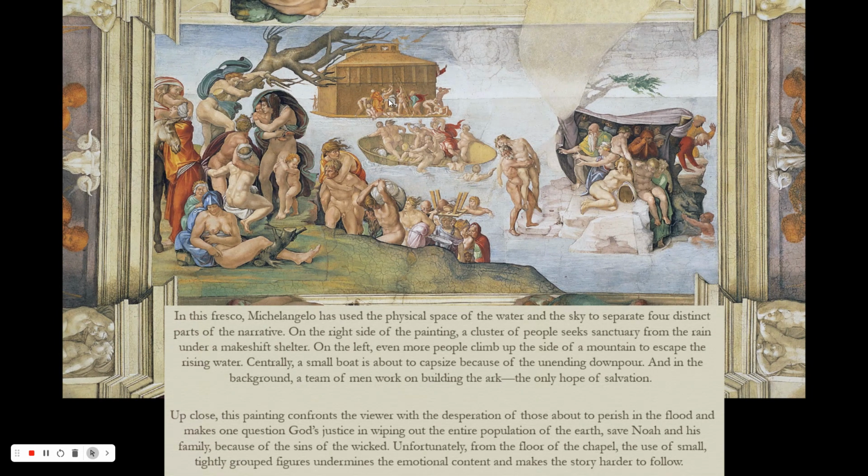Up close, this painting confronts the viewer with the desperation of those about to perish in the flood, and makes one question God's justice in wiping out the entire population of the earth, save Noah and his family, because of the sins of the wicked. Unfortunately, from the floor of the chapel, the use of small, tightly grouped figures undermines the emotional content and makes the story harder to follow.